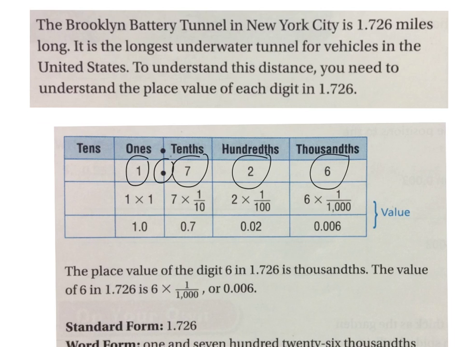1.726. Now, you can see here just what we did. What is the value of the 1? It's 1 times 1, right? Because it's in the ones place. What is the value of the 7? Sonia? Yeah, 7 is in the tenths place, so it's 7 times 1/10 or 7 tenths, right? And I want you to write this down under each column so you know how it works. The value of the 2 is 2 hundredths because it's in the hundredths place, so it's 2 times 1/100, otherwise known as 2 hundredths. Okay. Then finally, the value of the thousandths is 6 thousandths because it's in the thousandths place. 6 times 1/1,000.